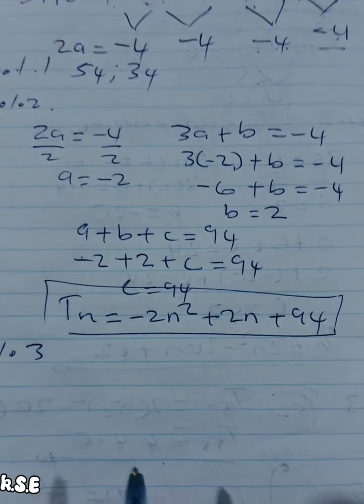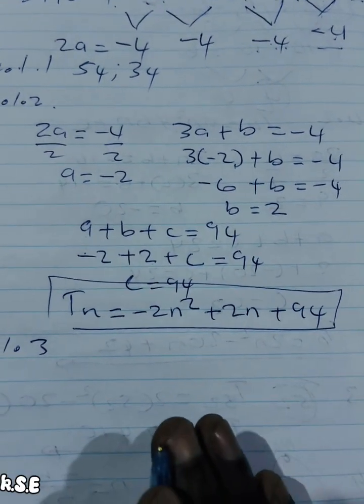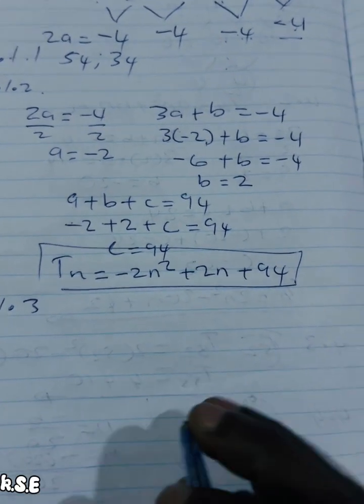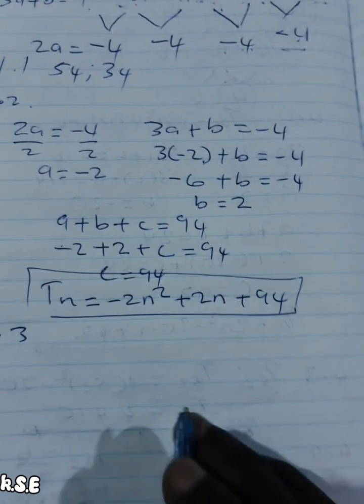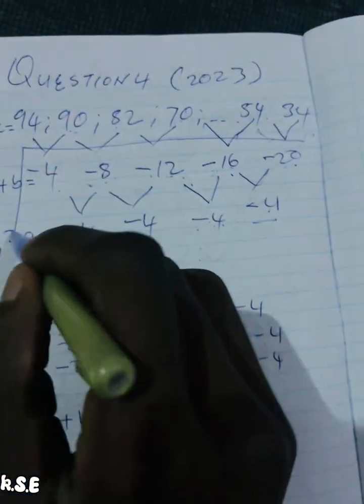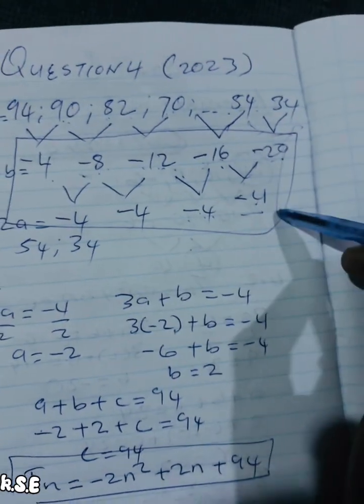4.1.3 says calculate two consecutive terms whose first difference is negative 136, which is given there. That means if you check this, our first difference going down becomes what? An arithmetic pattern.